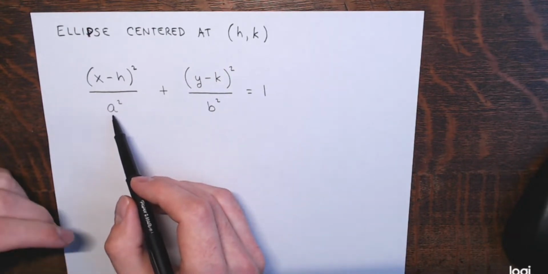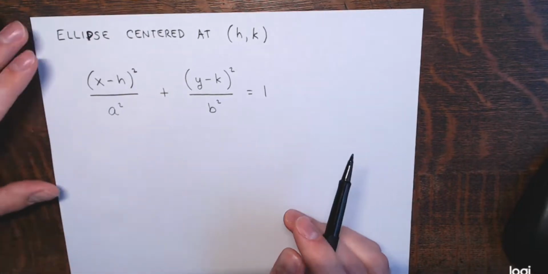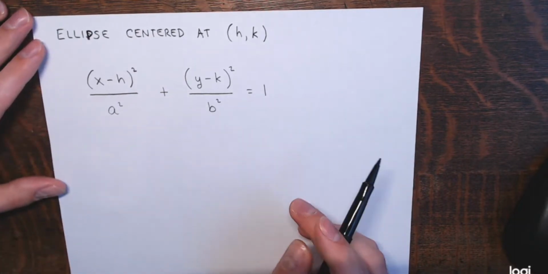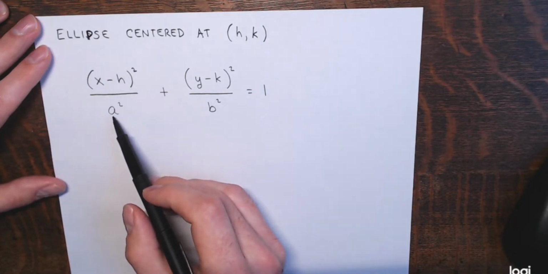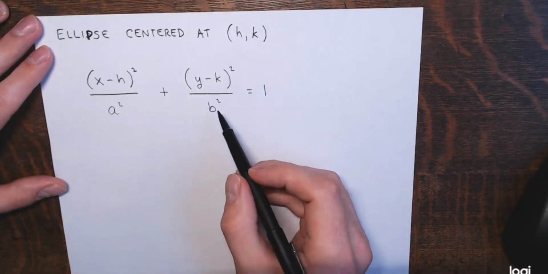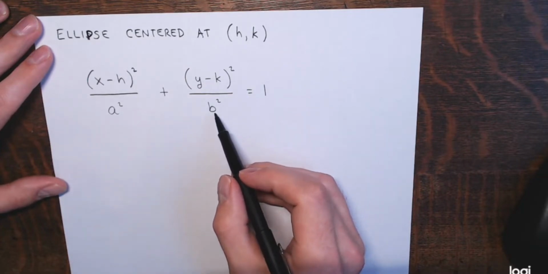Again, I wrote all this stuff out in the previous page. Little a was the distance from the center to a vertex, the end of the major axis. Little b represents the distance from the center to a co-vertex, one of the ends of the minor axis.